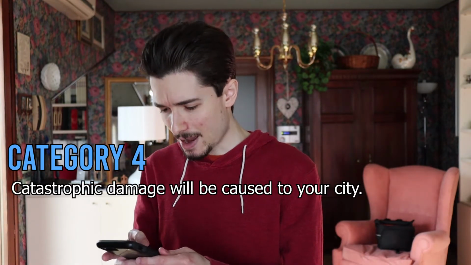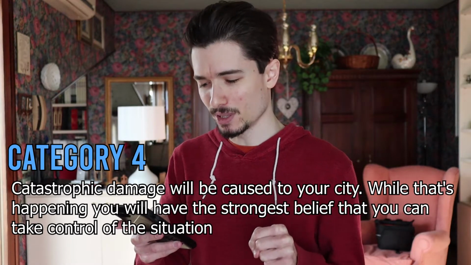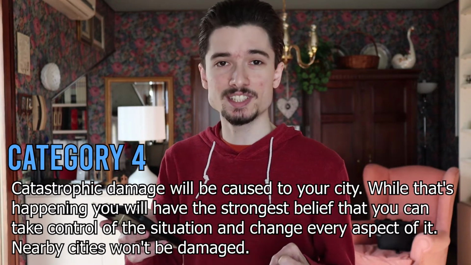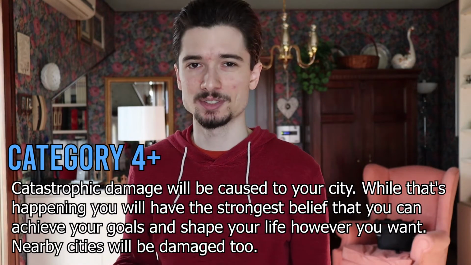And now the top of the top. Category 4. Catastrophic damage will be caused to your city. While that's happening, you will have the strongest belief that you can take control of the situation and change every aspect of it. Nearby cities won't get damaged. And then we have the category 4+, which is basically the same, but again, nearby cities will be damaged too. So yeah, you can clearly see how stupid a scale would sound if you just put useless things in it. But if for some reason you thought that scale was awesome, the most fantastic scale you've ever heard, then I don't know, just call your local news and tell them to use it.